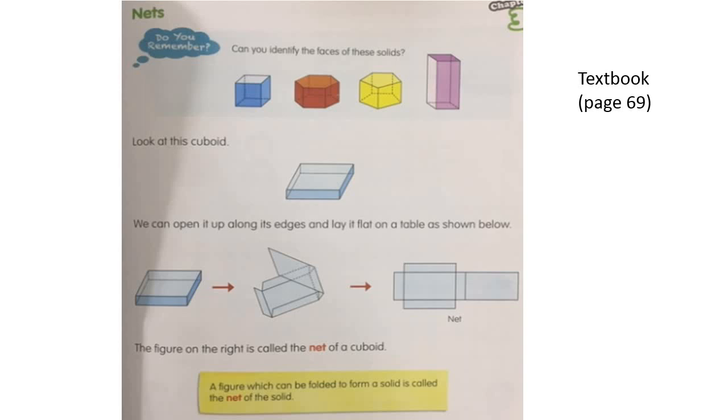As you know, the 3D shape is really different from the 2D shape, because we say that 2D is a flat shape and the 3D shape is not flat, we can touch it. Okay, so it's made out of nets. We can open it, and when we open it, we can make it flat on the table. So it's made out of many faces, as you see here.